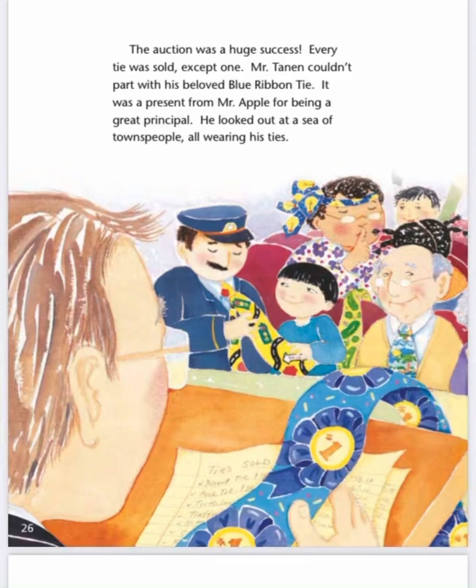It was a present from Mr. Apple for being a great principal. He looked out at the sea of townspeople, all wearing his ties.